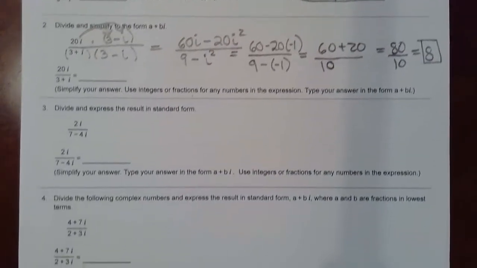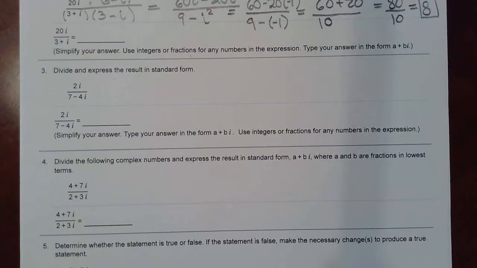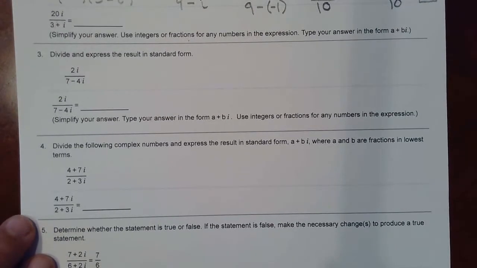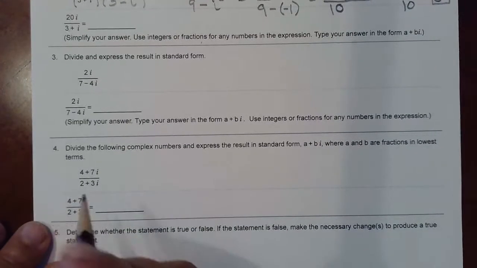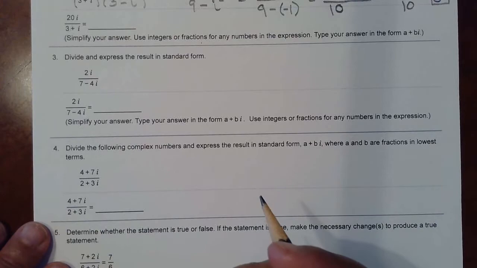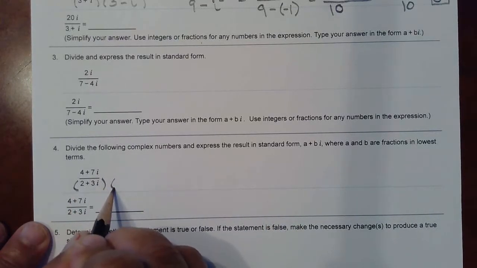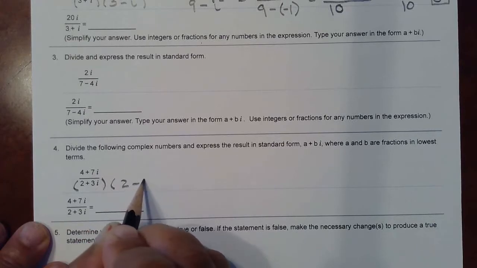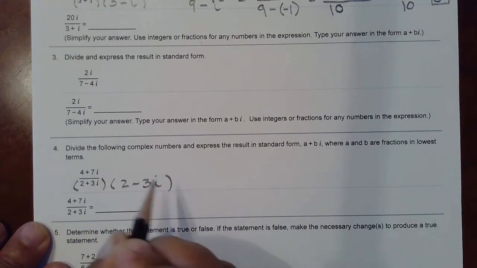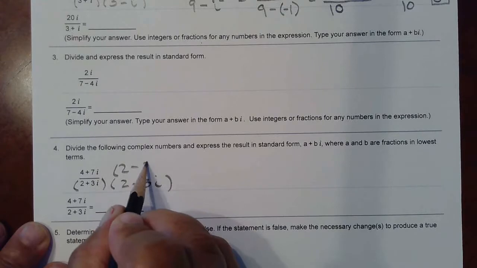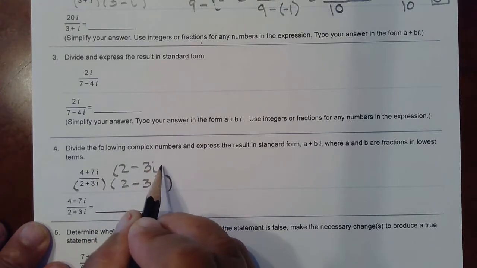Okay, it's the same problems over and over again. I'm going to skip to number 4. There's not many. There's one concept here: how to get rid of these denominators by way of a conjugate. The conjugate right here is 2 minus 3i.